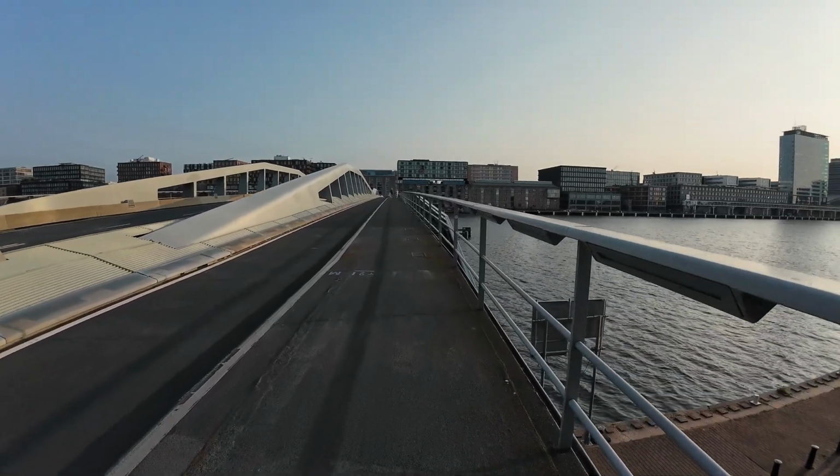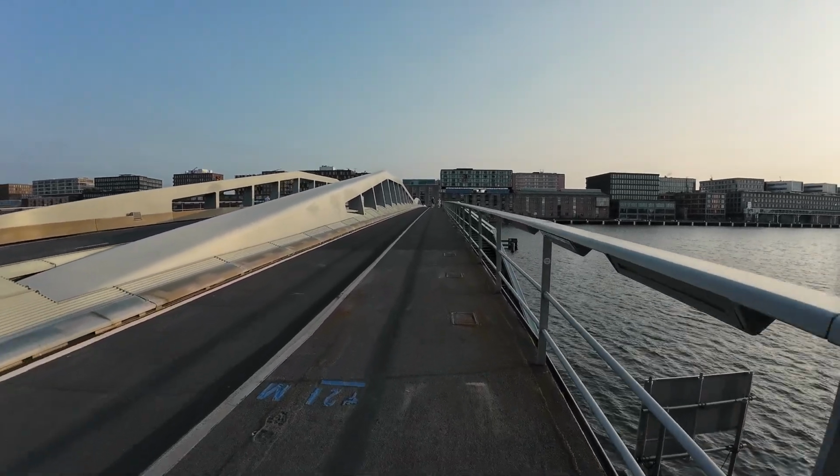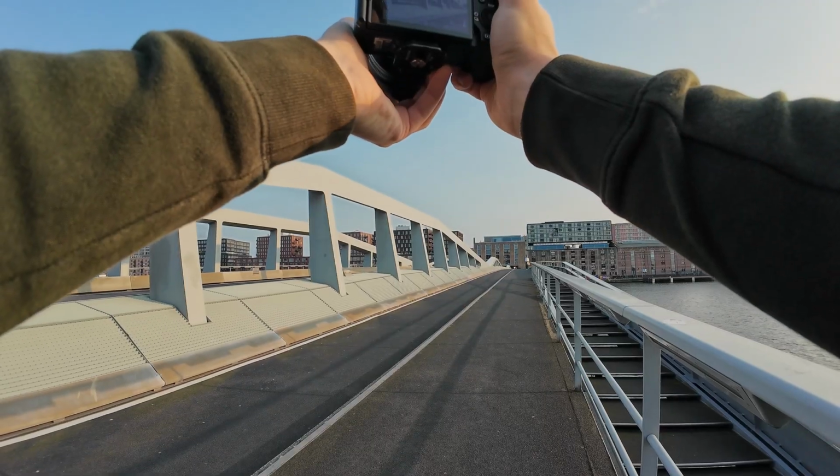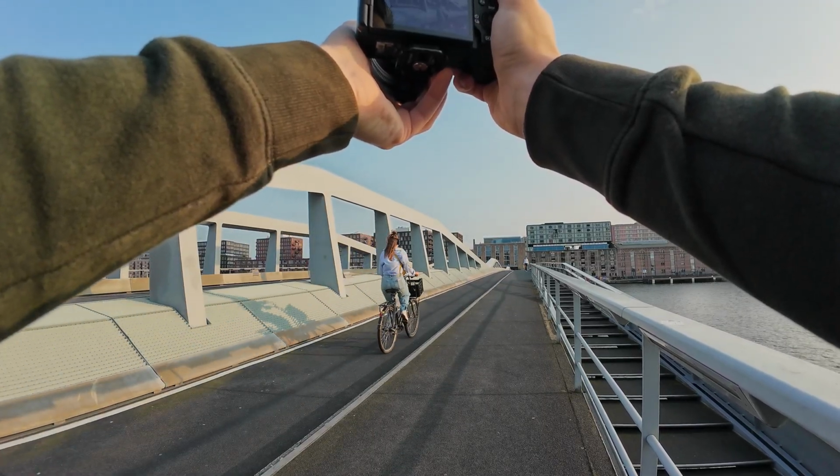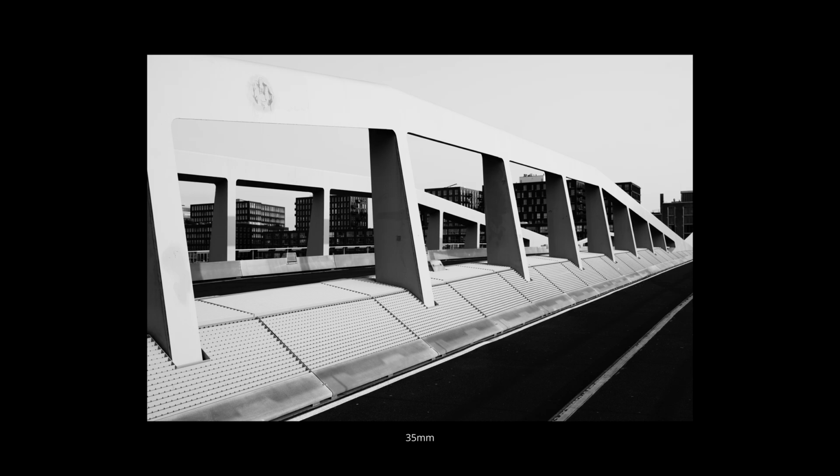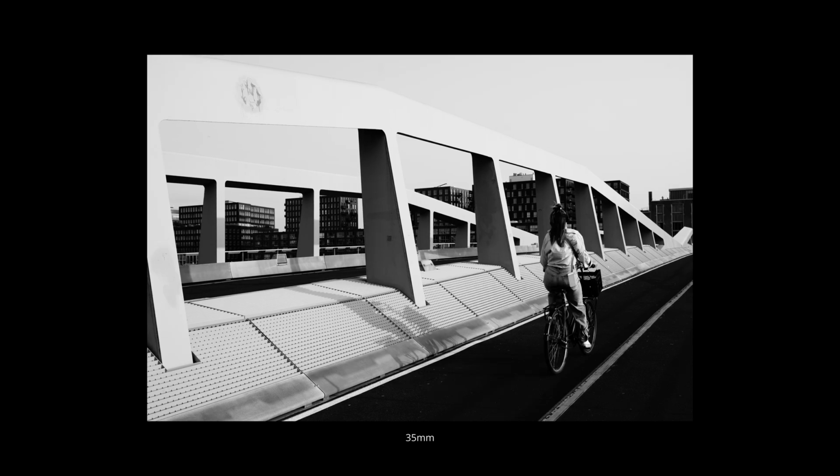Architecture photography is not only about capturing buildings. You can look everywhere for interesting patterns, like for example this bridge over here. And if you want to add an element of street photography, you can always wait until someone passes by.